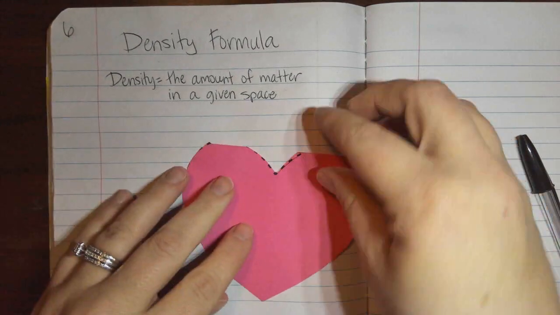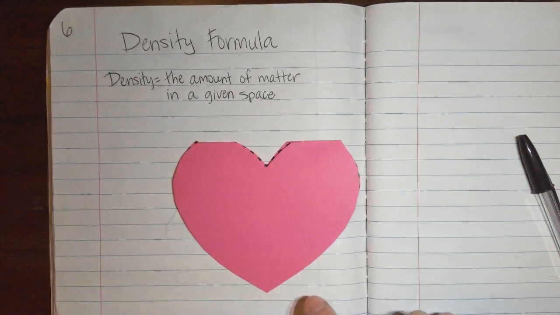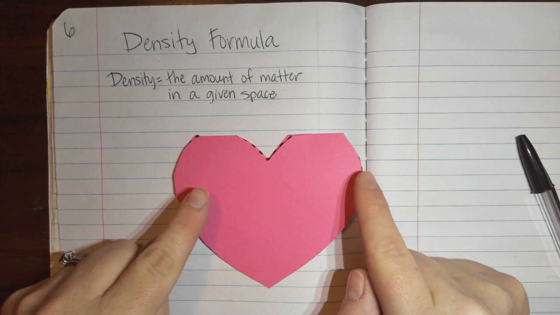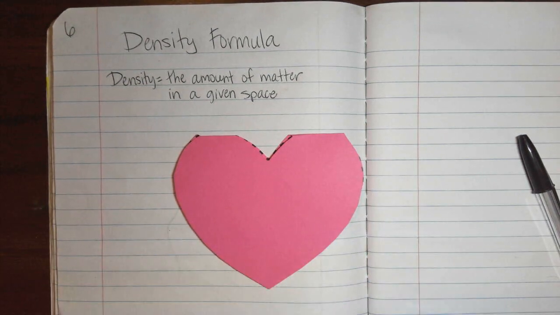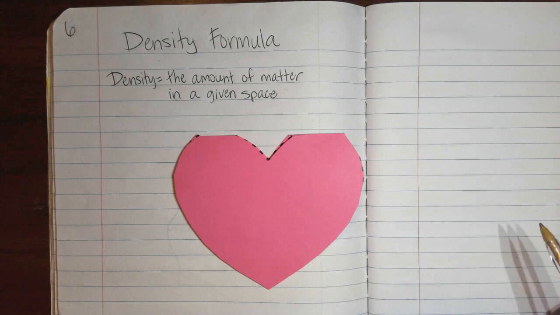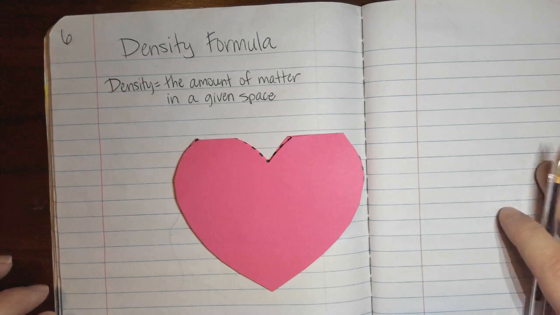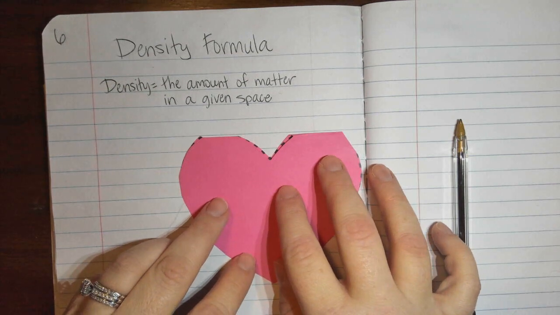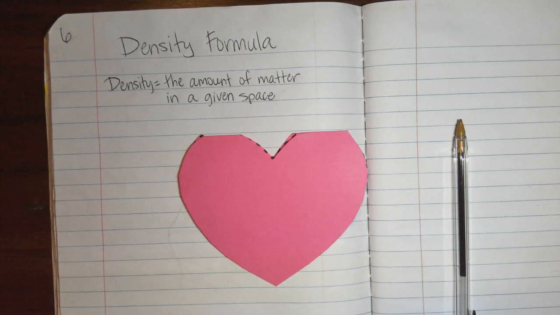And do mine like that. We're actually going to use this shape, the curved shape at the top and the pointed shape at the bottom, to help us remember that formula. So if you want to go ahead and glue it down right about here on your page.